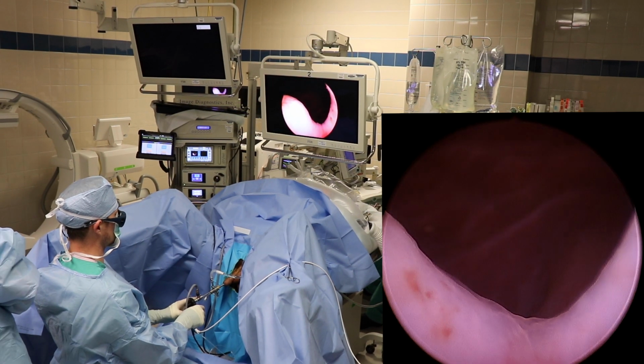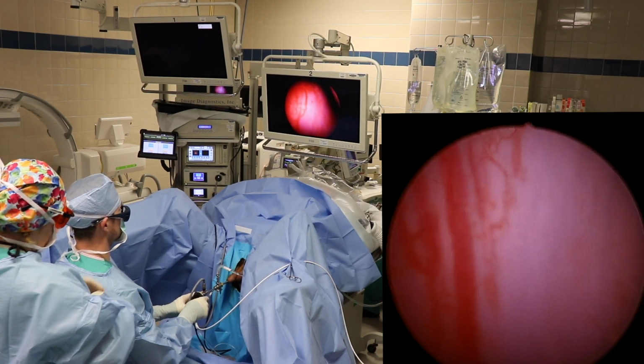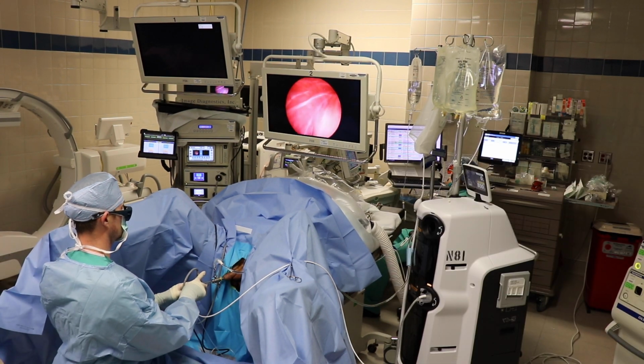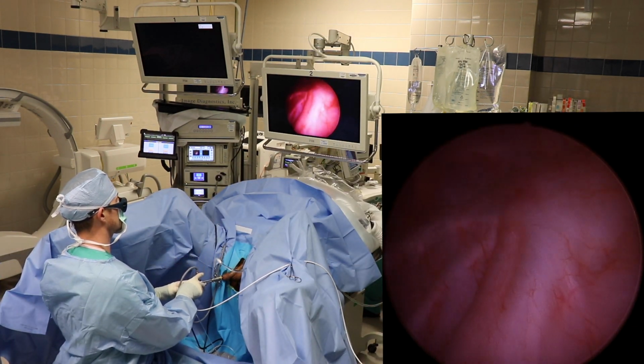Here you can see live video footage of the operating room. The picture-in-picture in the bottom right-hand portion of the screen is the picture that I can see on the monitor equipment when I am performing the procedure.